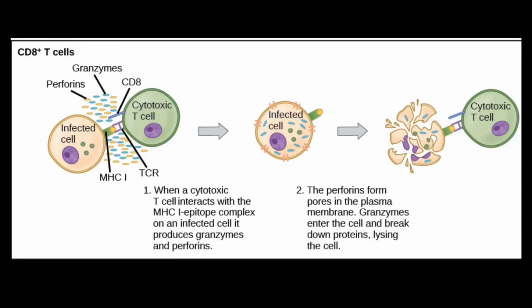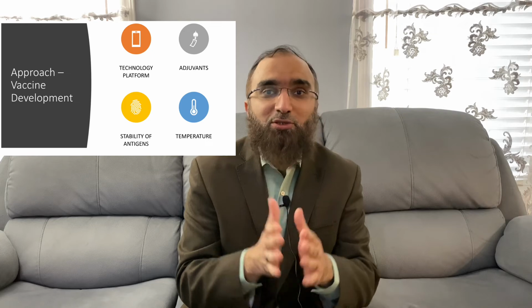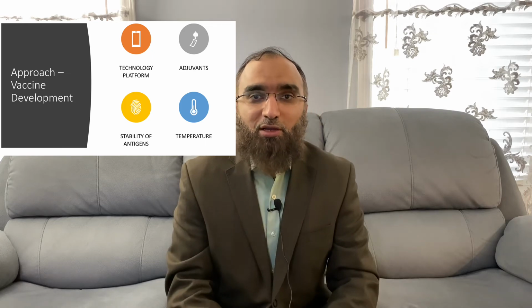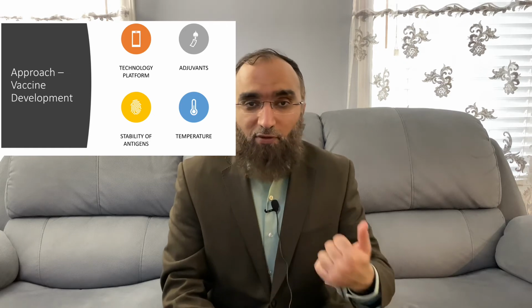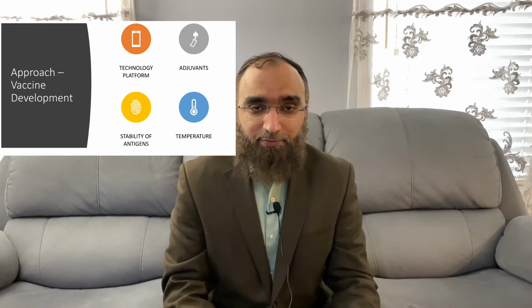Do you need an adjuvant? Adjuvants are chemicals that enhance the immune response. If your antigen, or your protein of interest, is giving you an antibody-mediated response, but you want a cell-mediated response, there are adjuvants, chemicals that can be added to your formulation so that you can shift the immune response. If you want a balanced immune response, there are also adjuvants that can be used to do that. The stability of the antigen is really important.